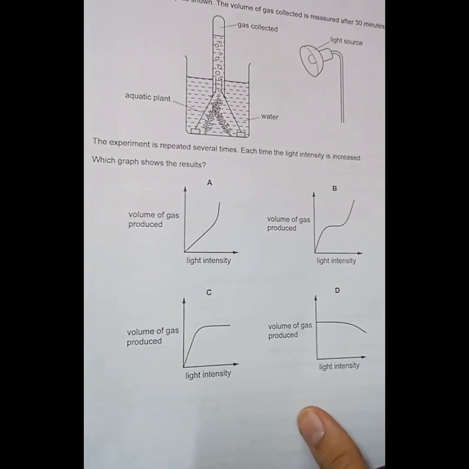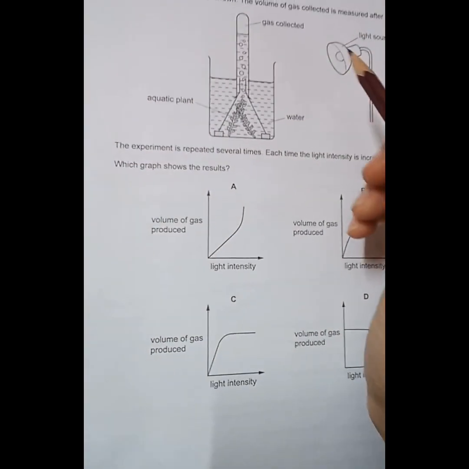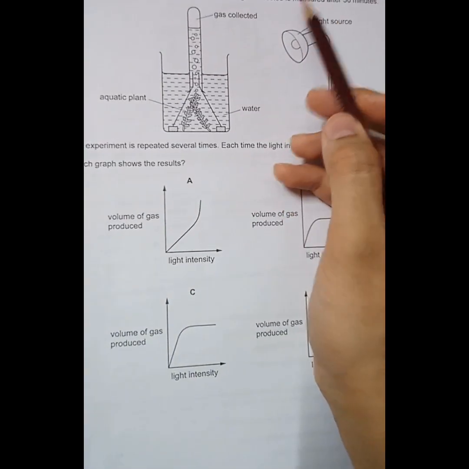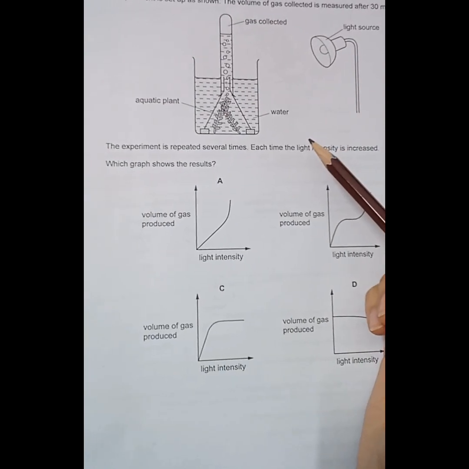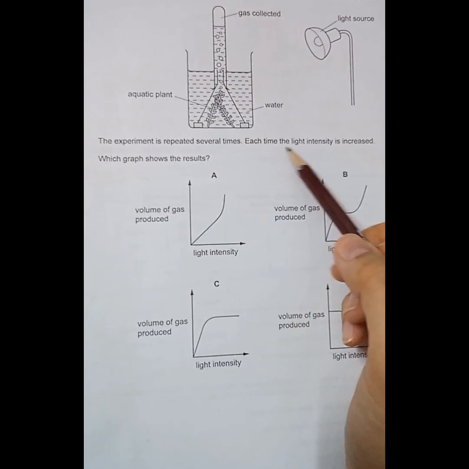Moving on to question number 6. An experiment is set up as shown. The volume of gas is measured after 30 minutes. The experiment is repeated several times. Each time the light intensity is increased. Okay.